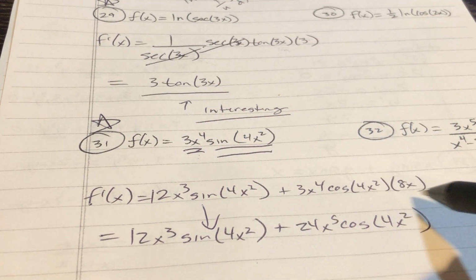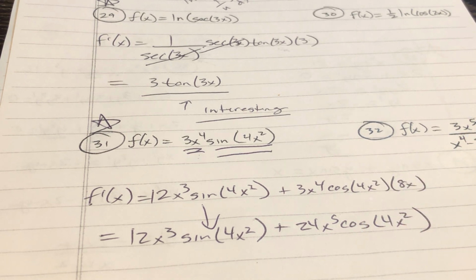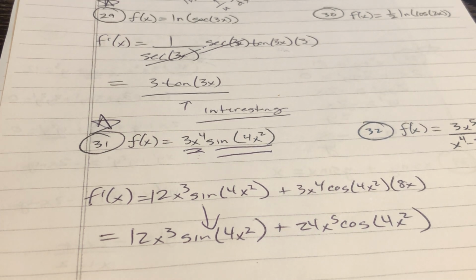You're going to take 3x to the fourth multiplied by 8x. That's going to give you 24x to the fifth, and that's going to be cosine of that angle. It's going to stay there. All right, relatively easy product rule.